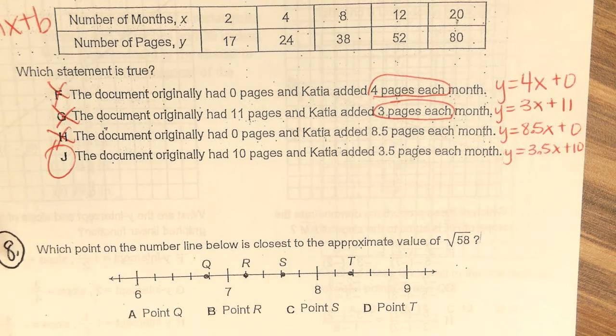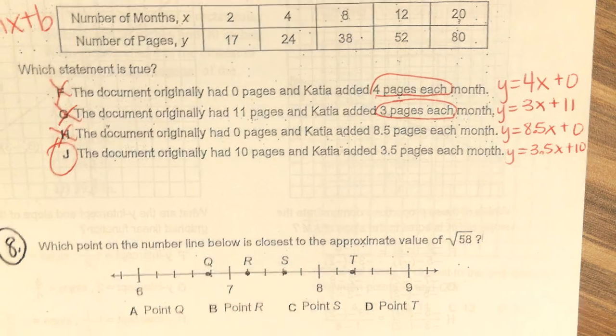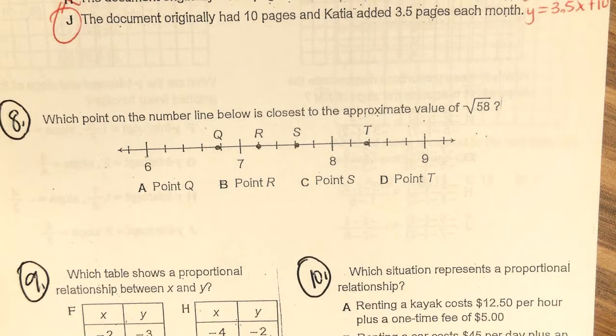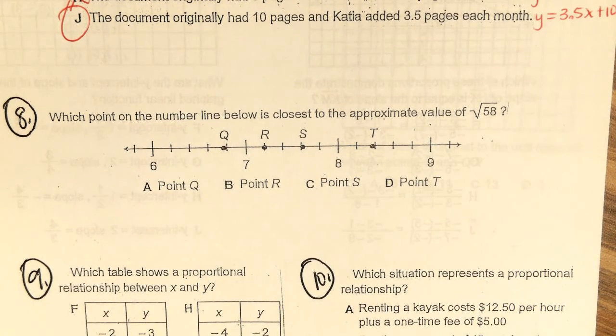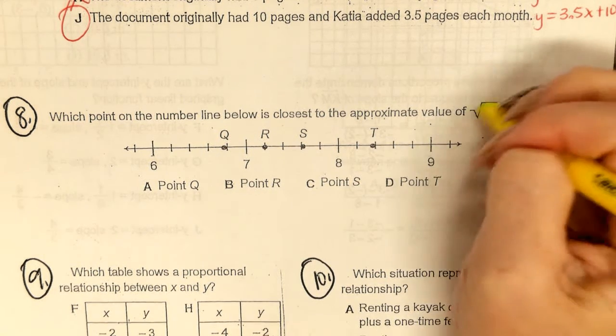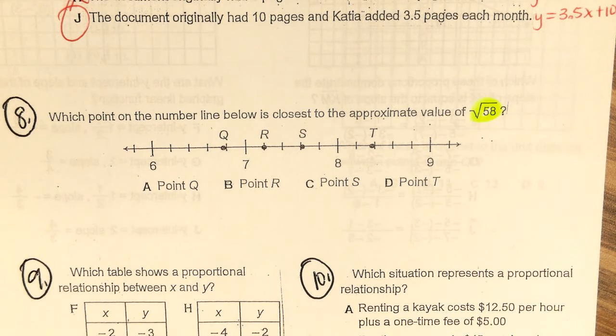Is it very good? That's exactly how it is on the test tomorrow. You have to write the equation, stick it in y equals. Okay, everybody go to number 8. Put your calculator in mode float 2 if you need to. Turn this number into a decimal. I'm only going to give you like 30 seconds, so go quickly.